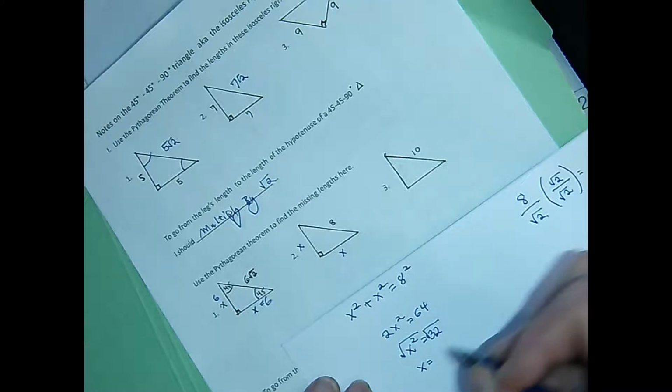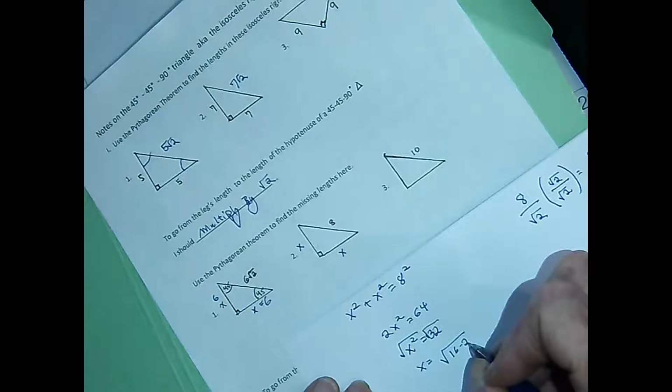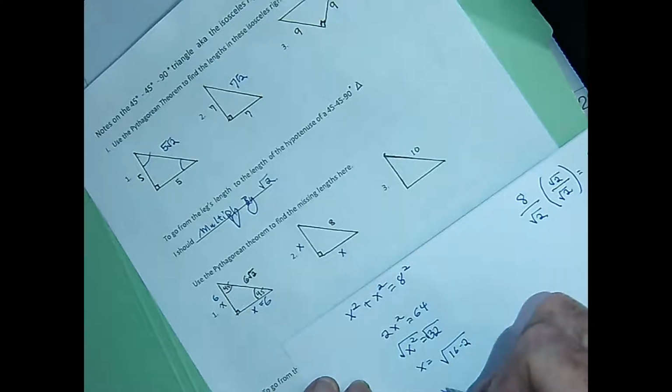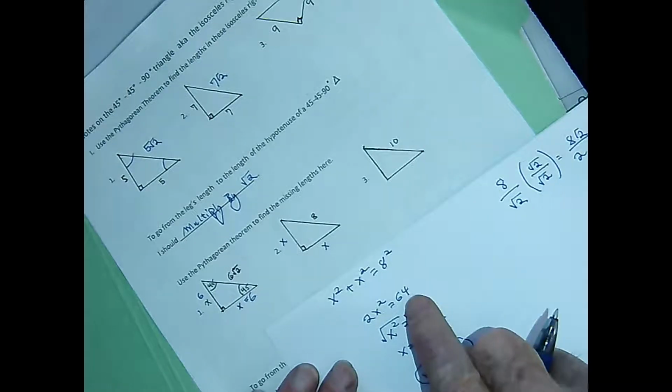Now, what do you know about that 32? Well, it is 16 times 2, isn't it? And being as we know the square root of 16 is just 4, we'll call that 4 root 2. And that's an okay way to do it. You might say that's the way I like to do it.